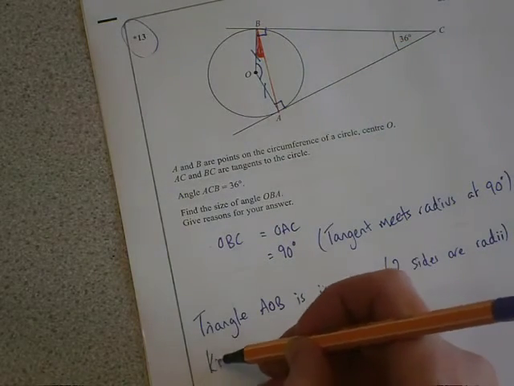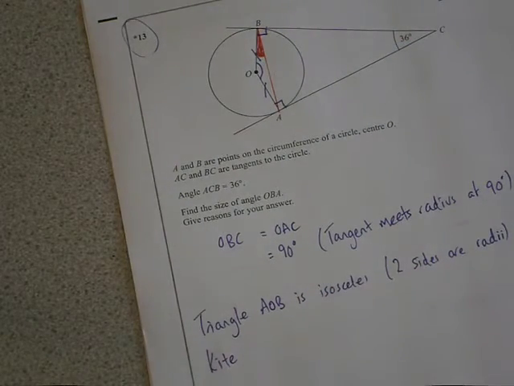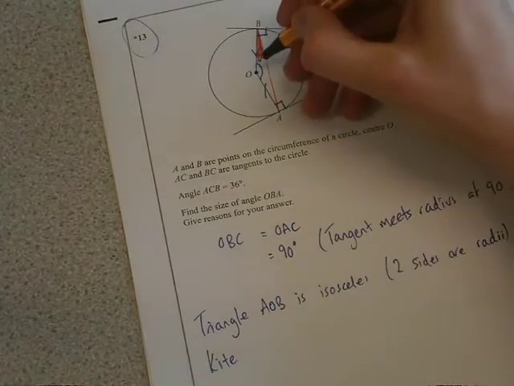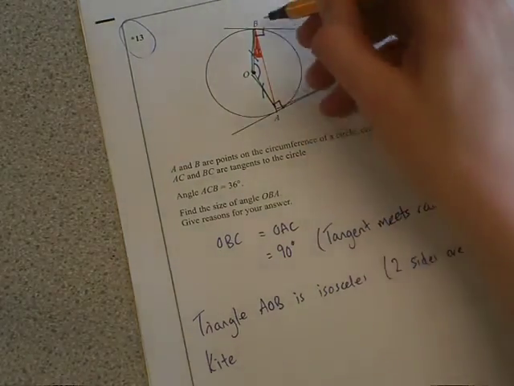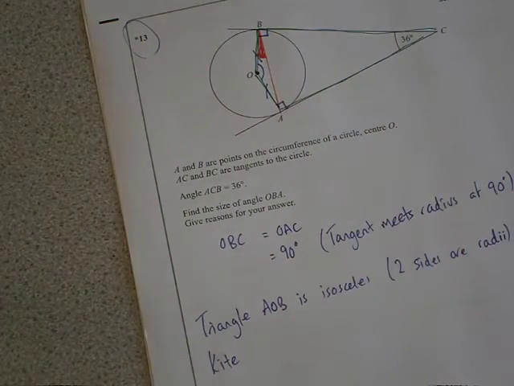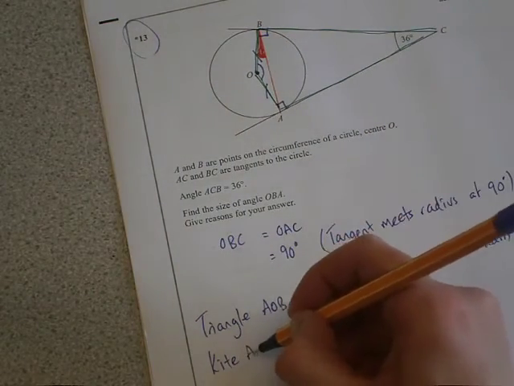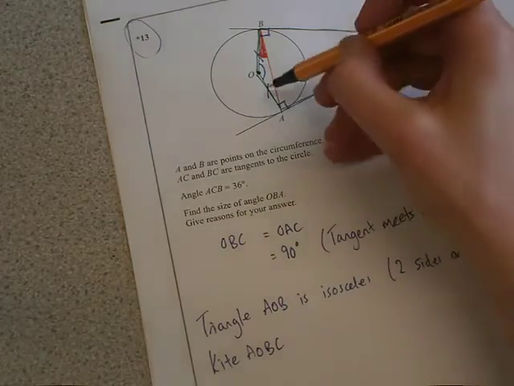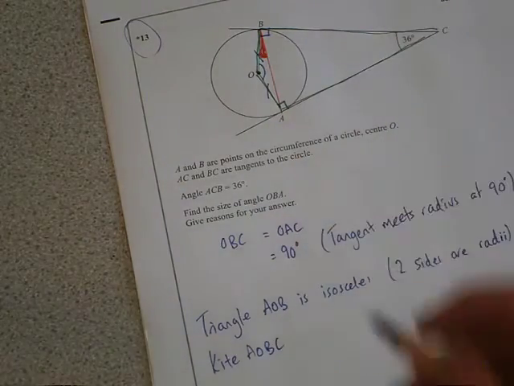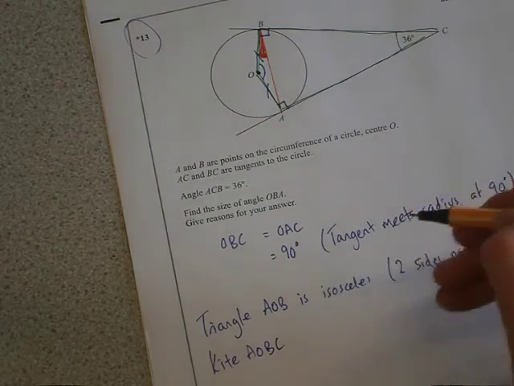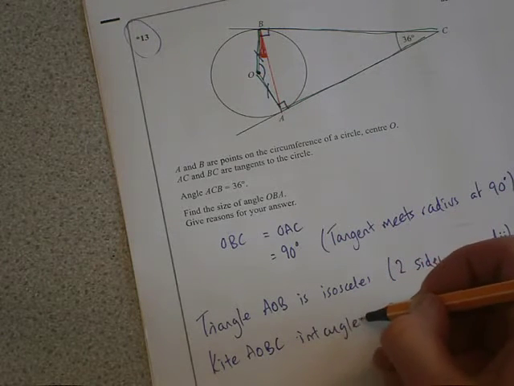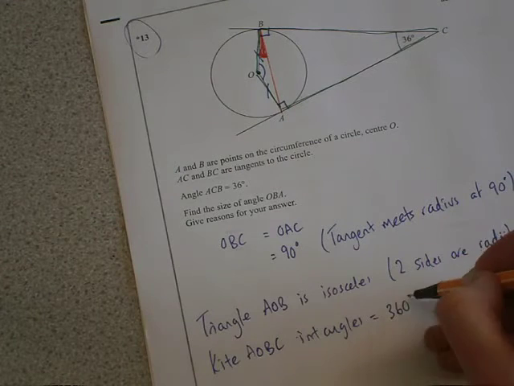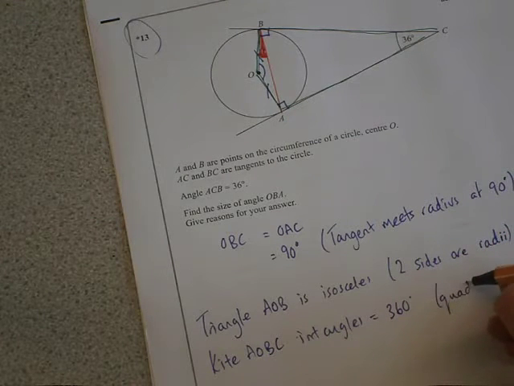So I've got a kite. And the kite is this shape here: the two radii and the two tangents. So I'm going to call the kite AOBC. So I'm just telling the examiner AOBC is that kite that I'm talking about. So its interior angles equal 360 degrees, and that's because it is a quadrilateral.